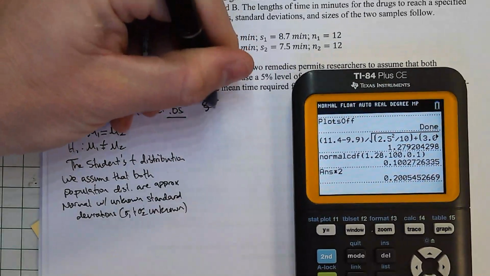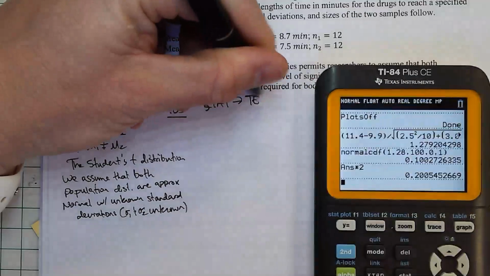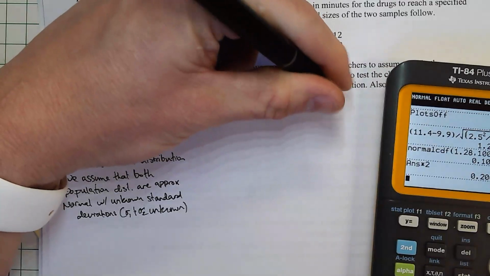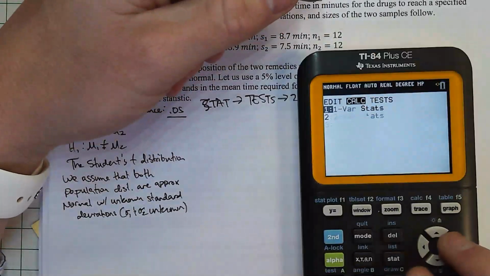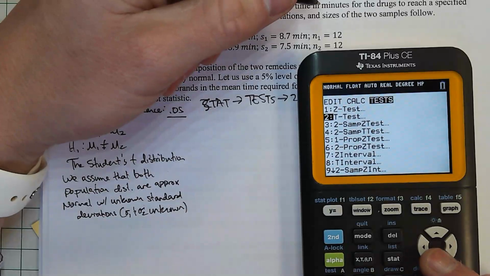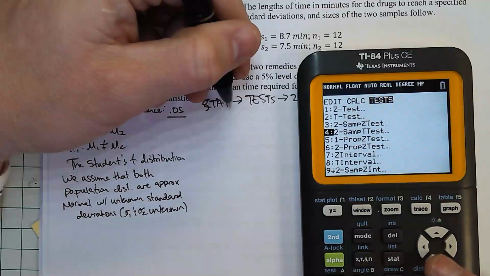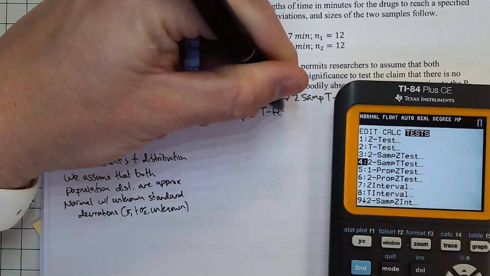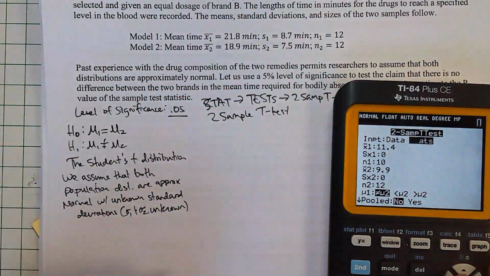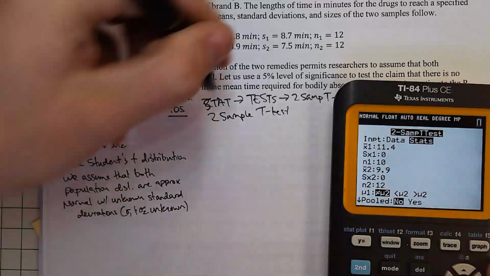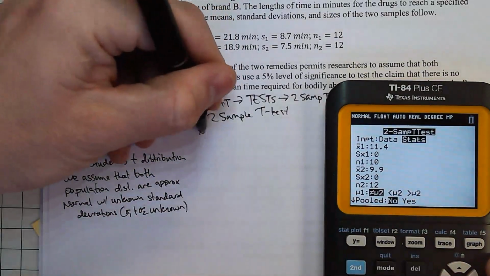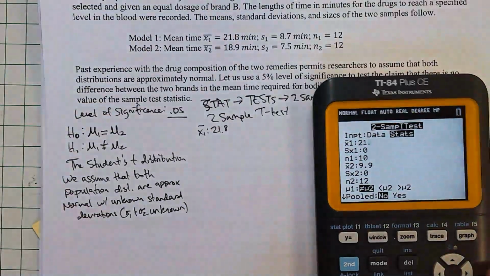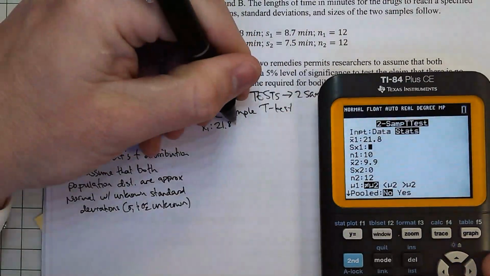We can go to stat, test, two-samp t-test. We've got the stats here. So X bar 1 is 21.8. It's pretty simple. Once you identify the test, it just tells you what to do.